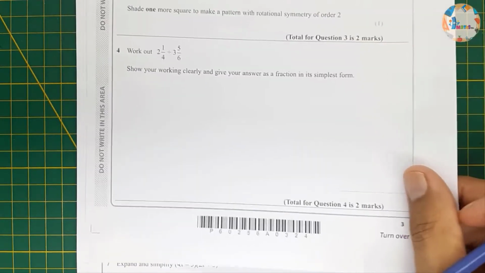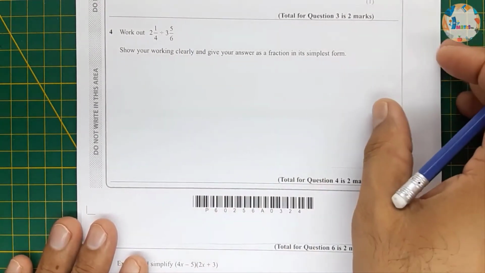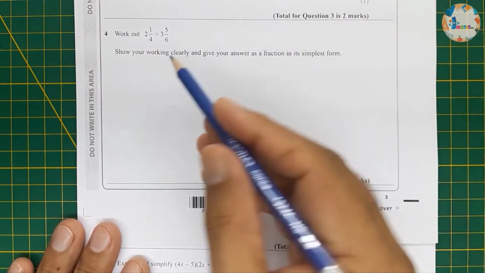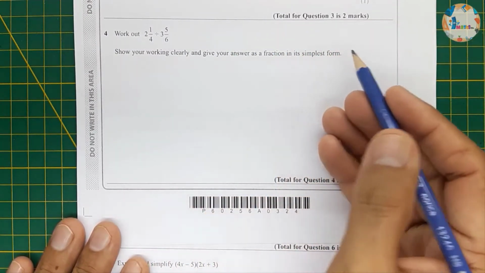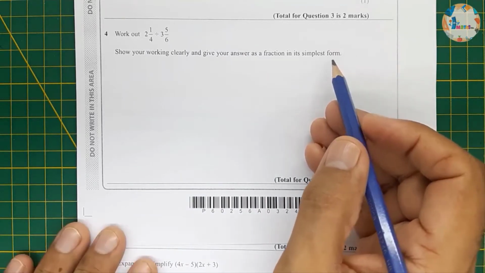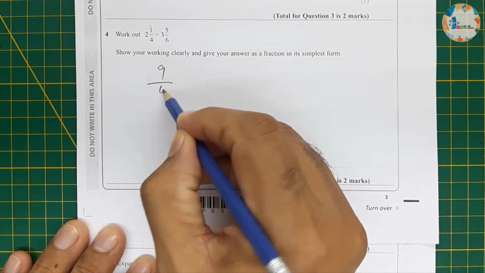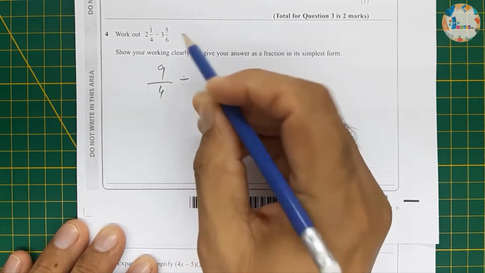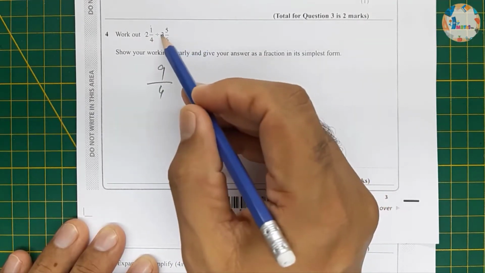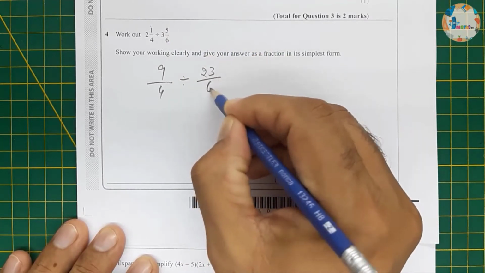Then comes question number 4. Work out this, where mixed fractions are provided. Show your working clearly and give your answer as a fraction in its simplest form. So 2 4s are 8, 8 plus 1 will be 9, so 9 by 4. And for the division, 6 3s are 18, 18 plus 5 will be 23 over 6.